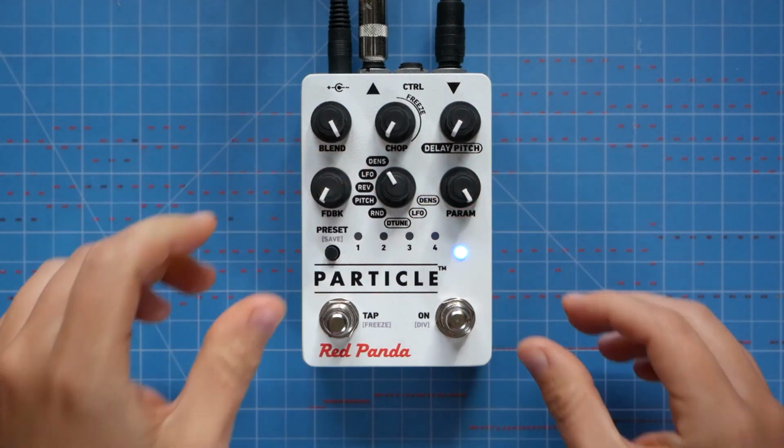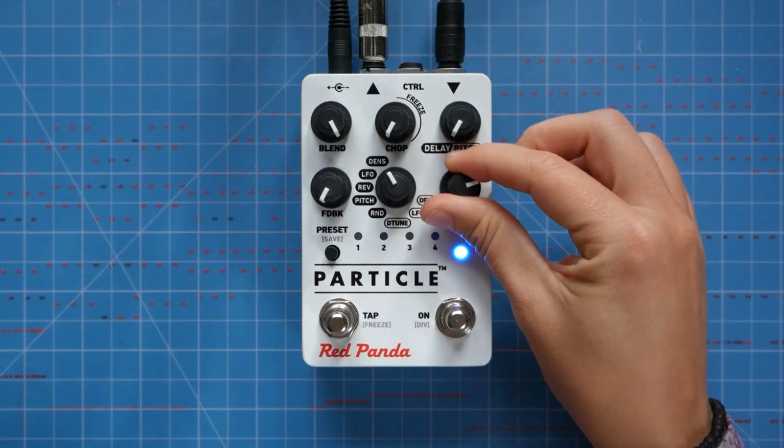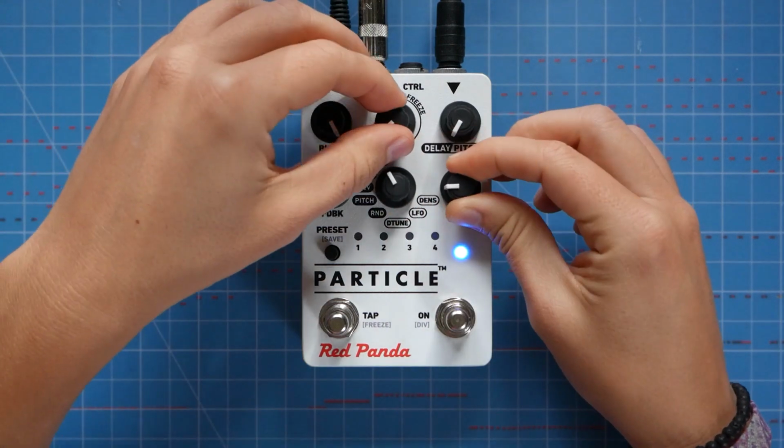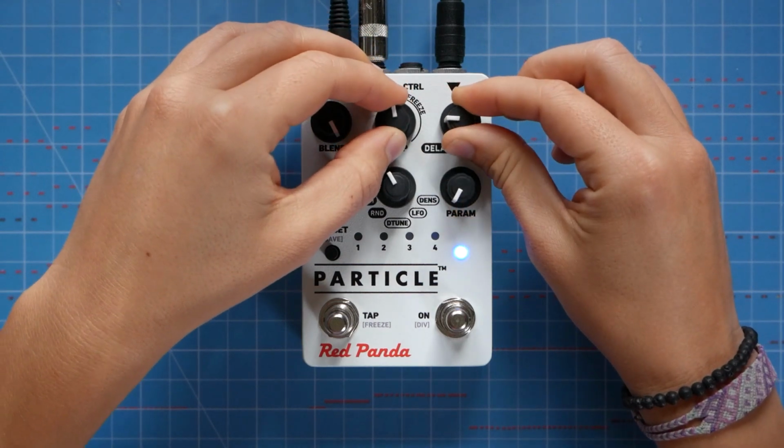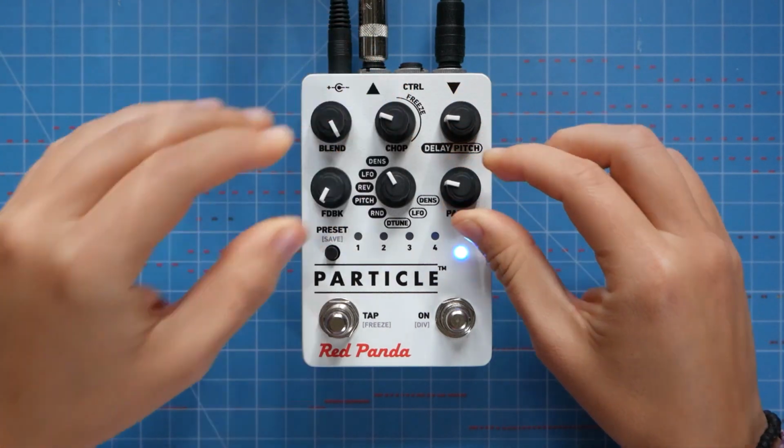Let's start in delay density mode. Here, the param knob controls the time between the onset of each grain. We can adjust the grain size, delay time, and density in different combinations to manipulate the space between the grains and how they overlap.